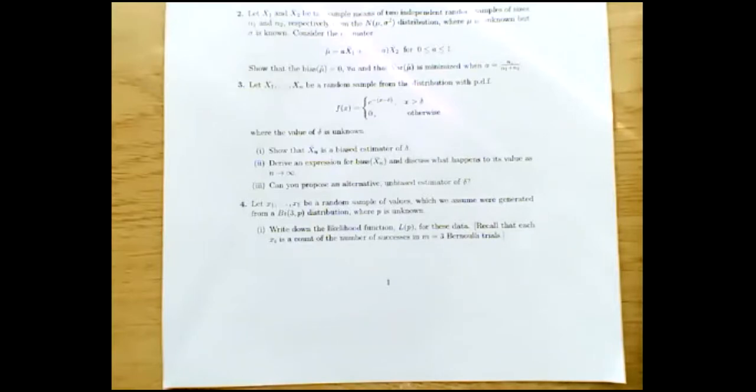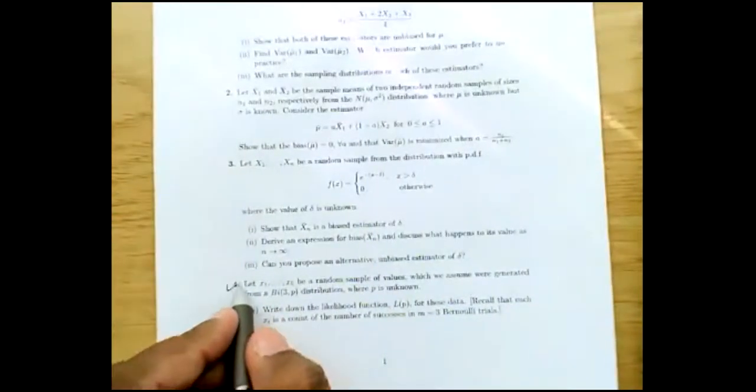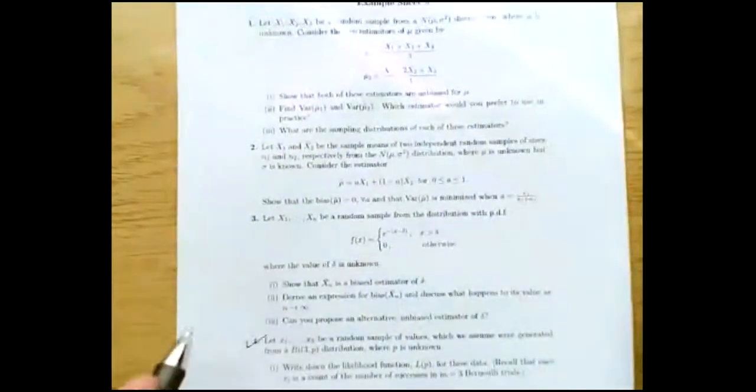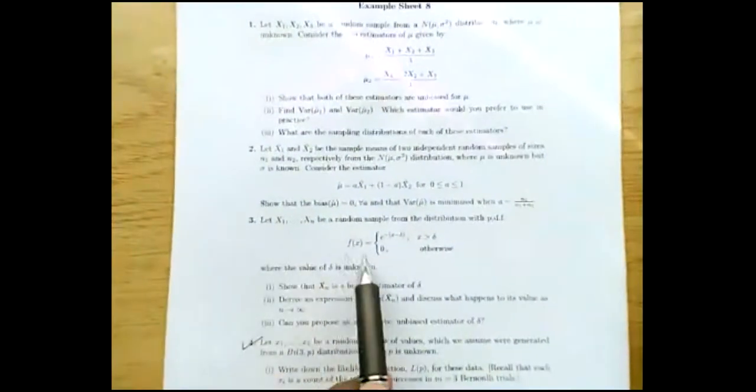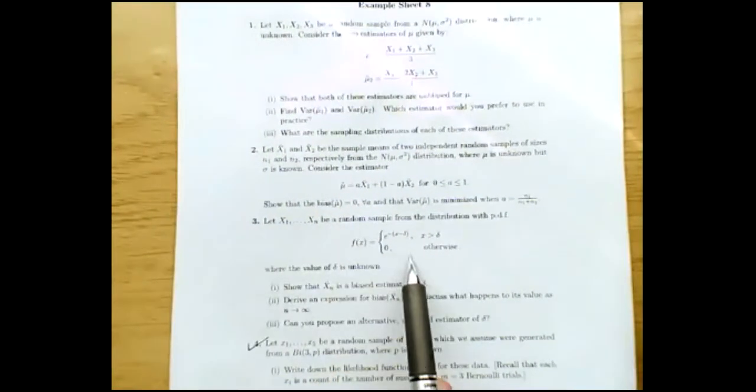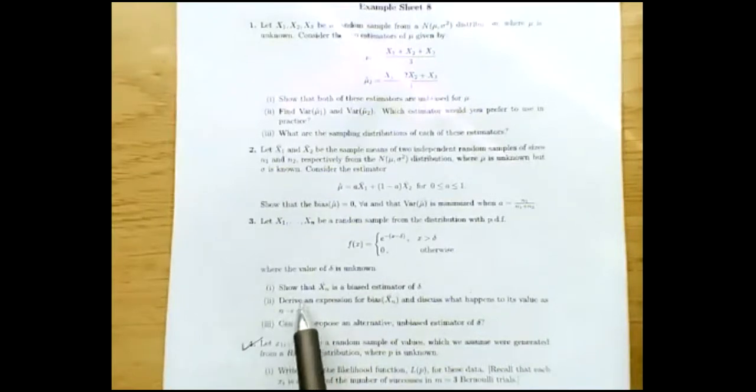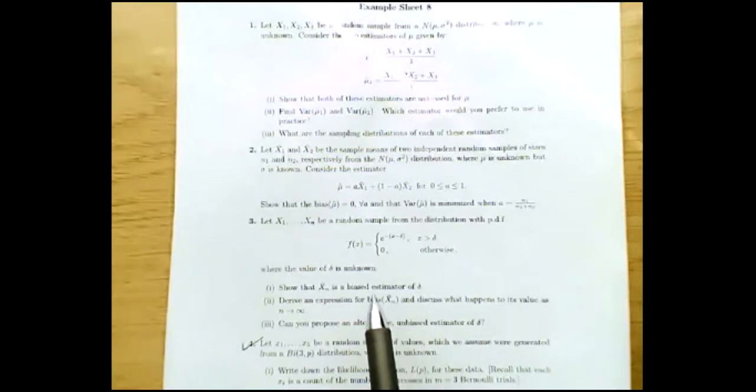All right, the next one I'm going to do is question 3. Here you are given a random sample from this PDF. The first part is to show that X bar is a biased estimator of delta. Let's see how we can do that.